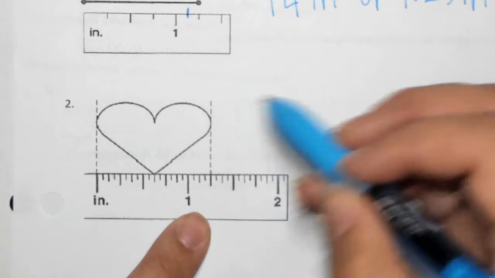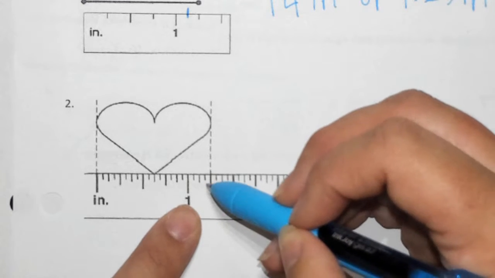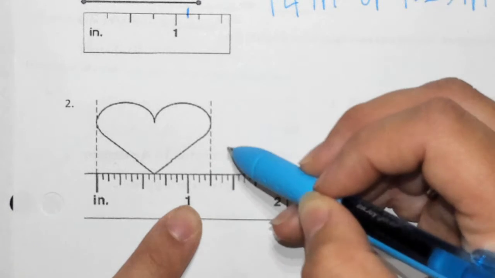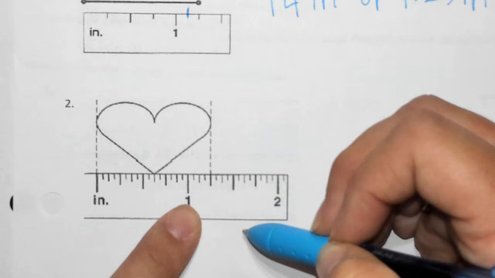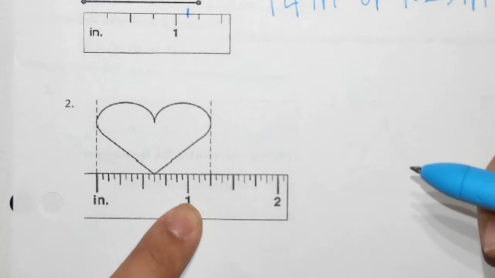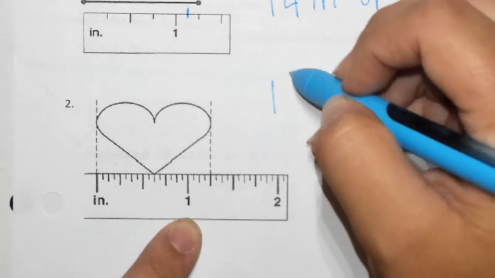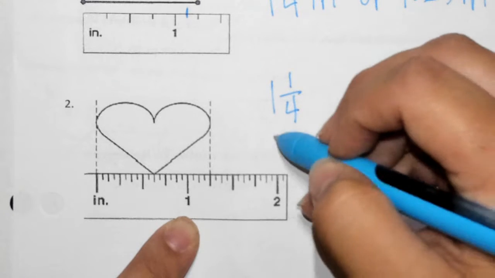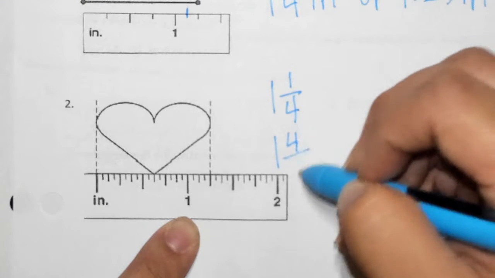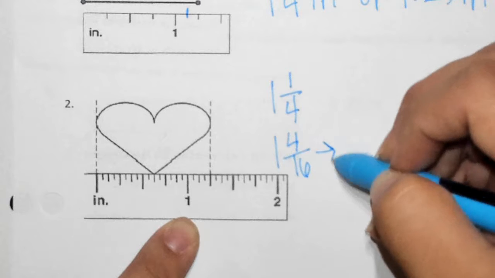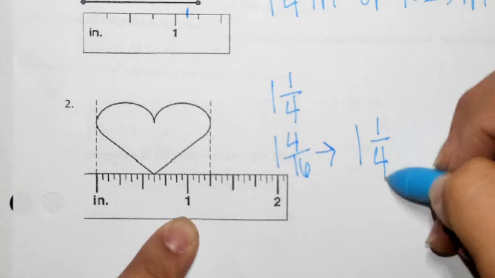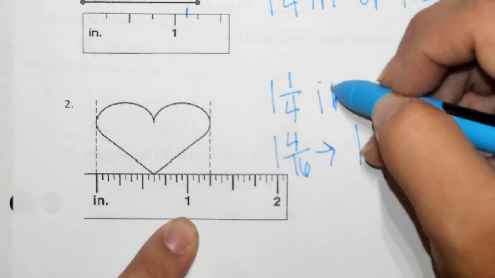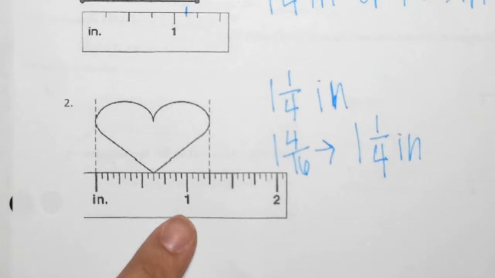But what if I just wasn't really paying attention, and I knew that this was 4 out of 16? Well, what is 4 out of 16 reduced to? 1/4, right? So 1 and 1/4. 4 divided by 16 reduces to 1/4. So always make sure it's reduced. Inches, can you write 1.25? Sure.